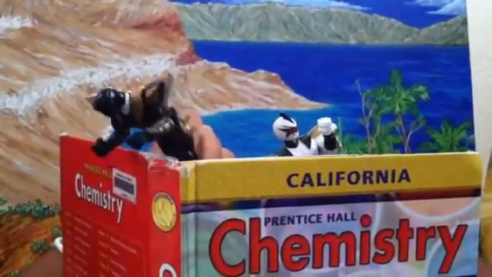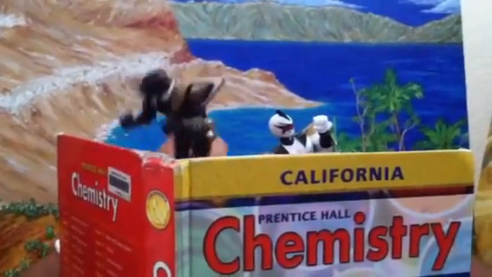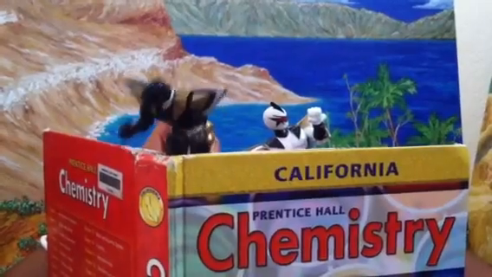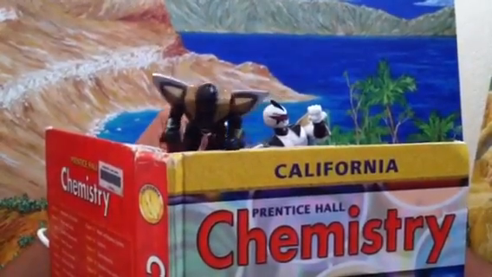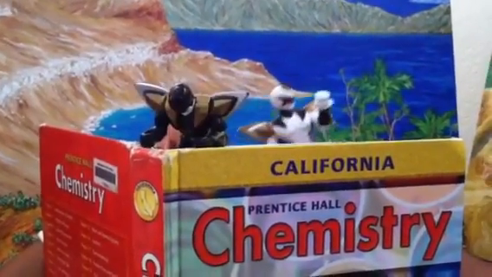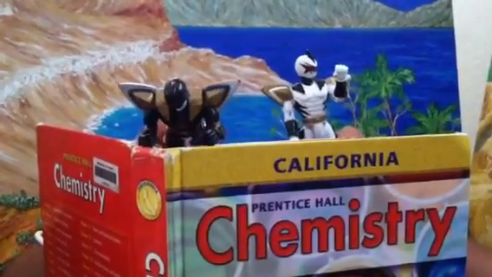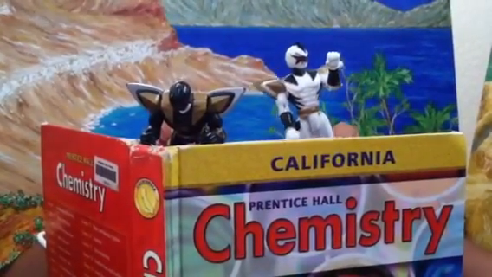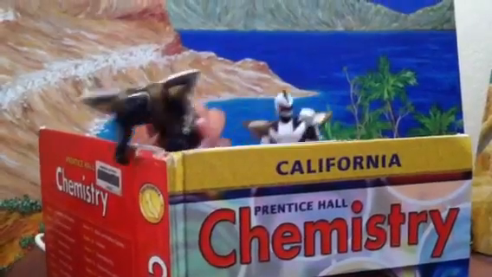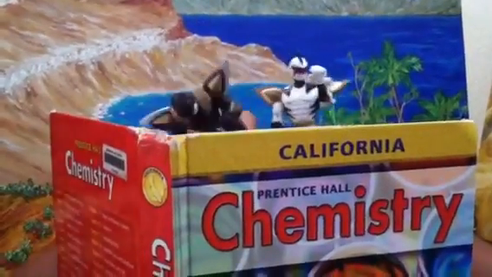The polymers produced by the linkage of many monosaccharide monomers are called polysaccharides. Did you know that? I didn't know that. Starches, the major storage form of glucose in plants, are polysaccharide polymers that consist of glucose monomers.